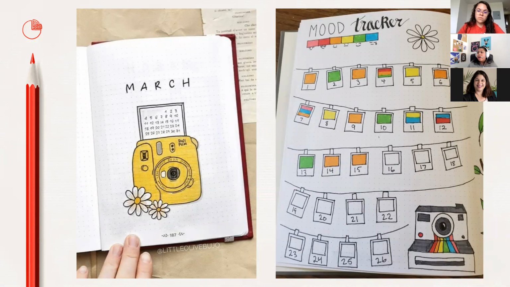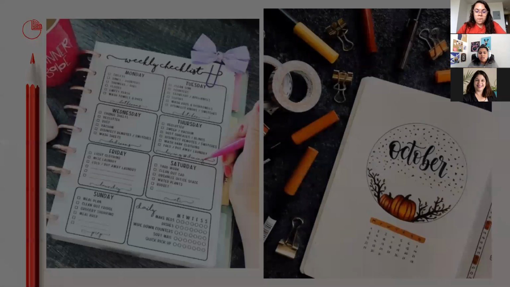So here's one little aesthetic piece for a bullet journal. If you really like the vintage camera look, this is something for you. You can definitely write October instead of March, and put in the numbers. Here's a mood tracker. Of course, you can make those colors your own, but it's definitely good, especially for mental health, to be aware of your emotions and how you're feeling each day, and why you're feeling that way each day.